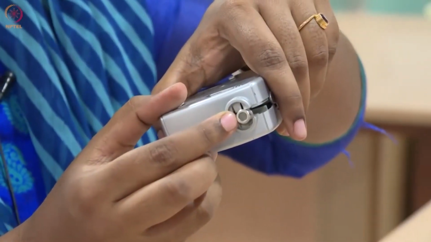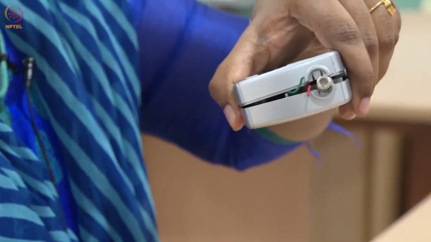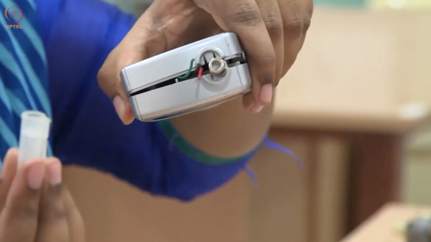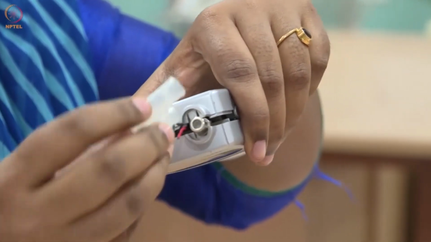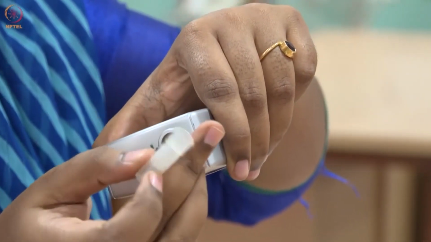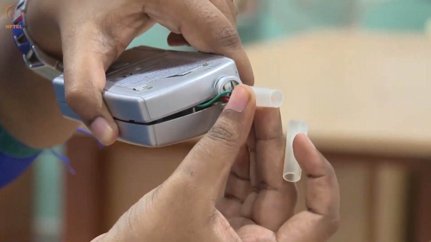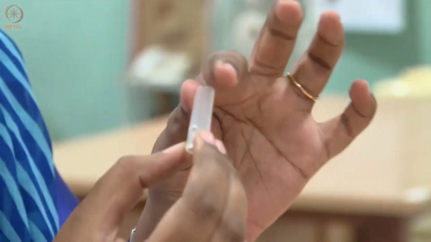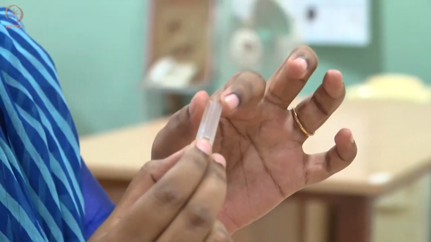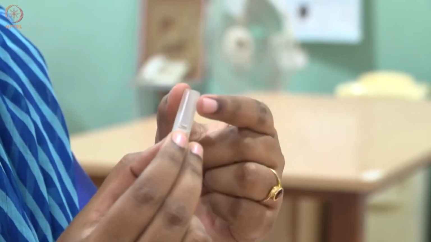It's a very small mesh kind of a sensor, and you will be provided with several tubes via which you are going to breathe. One tube will be placed here, and via this tube you will be blowing the air into it. If you see the design of the tube itself, there will be holes on the sides. The airflow is going to come from the top.